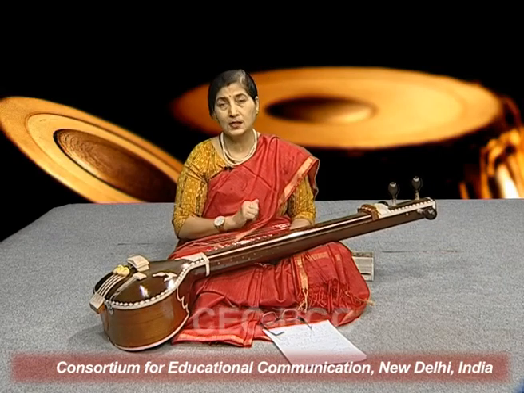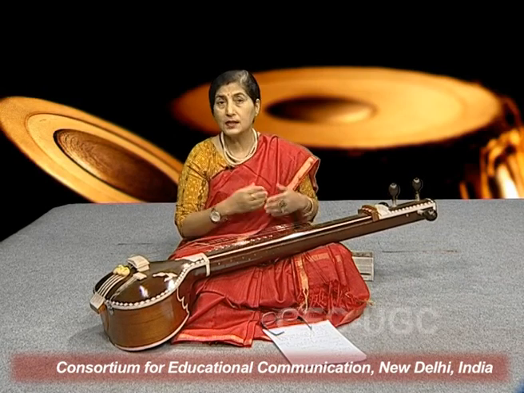Then in the third phase, we proceed towards the knee or tar shadj, and sometimes we just touch it and come back, or we will not stay longer on the tar sa, that means the higher octave shadj. Now, while singing the fourth phase of the rag, we do the alapchari till the higher sa, that means the tar saptak sa, the higher octave. So these are the 4 phases of alapchari.